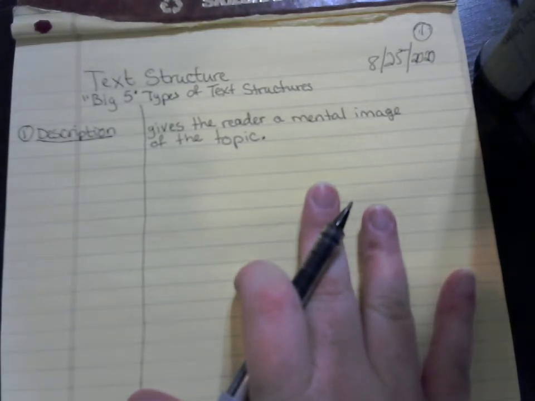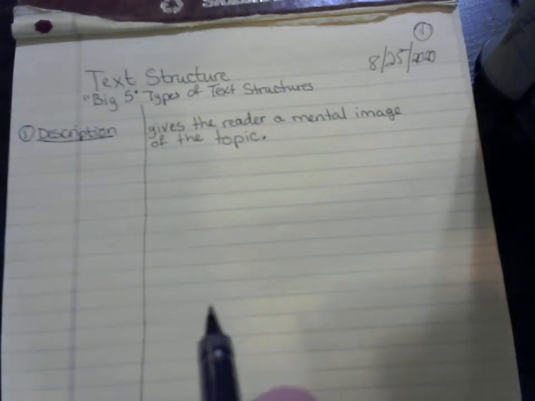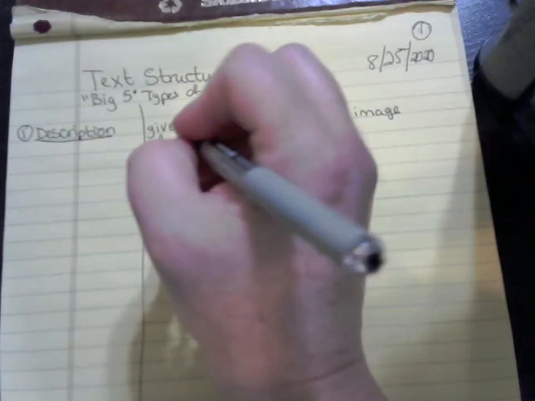Now, the other thing we talked about were looking for those key signal words that said, hey, this is the type of text structure that the author chose to arrange his information in this particular passage.